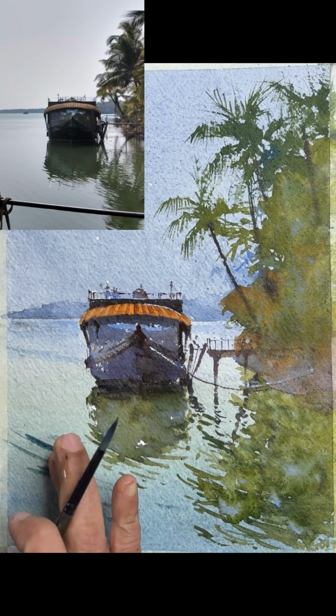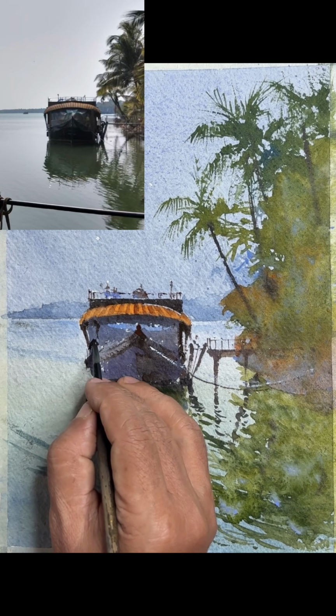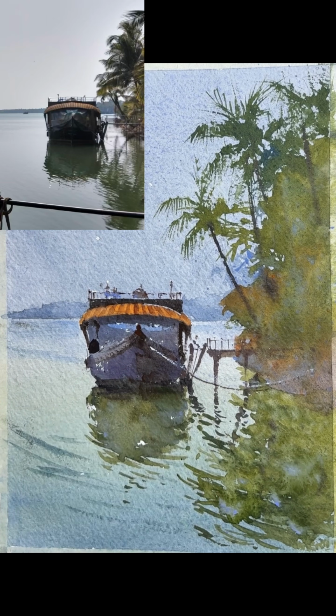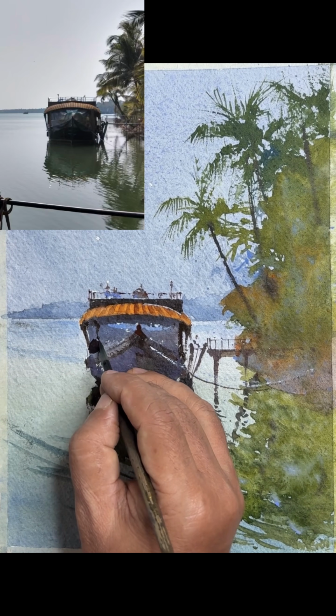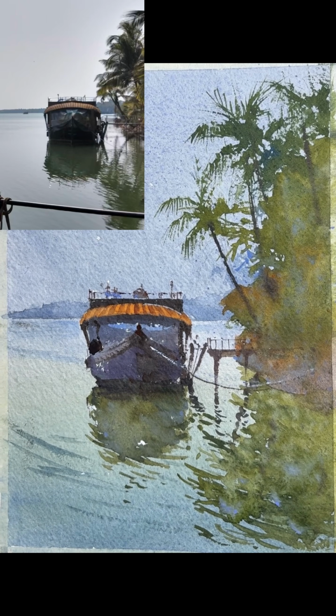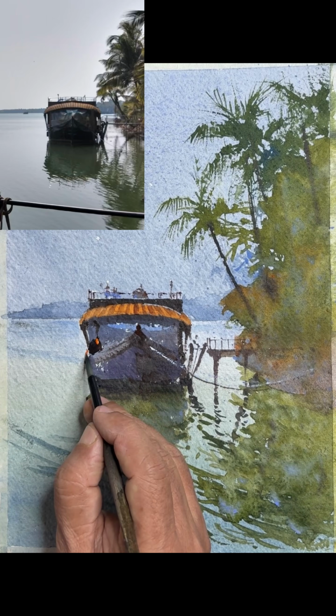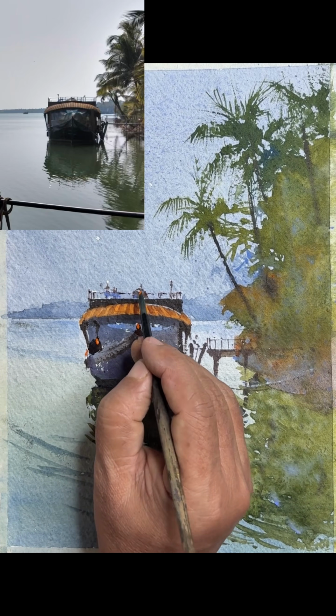You can apply this process to any subject. It doesn't have to be a boatscape. It could be any other landscape, or it could be a street scene, whatever it is. The approach remains similar. Okay, so please do practice this kind of approach for your own subject reference, and try to get a simplified watercolor version of the subject.